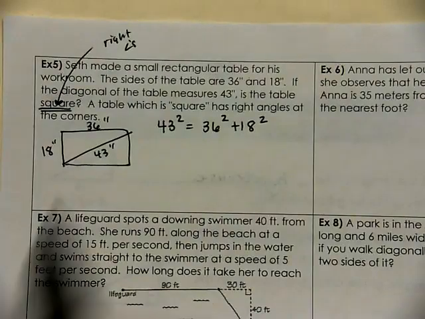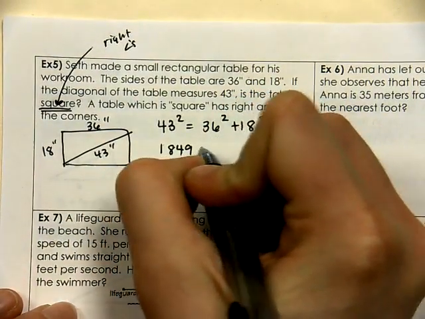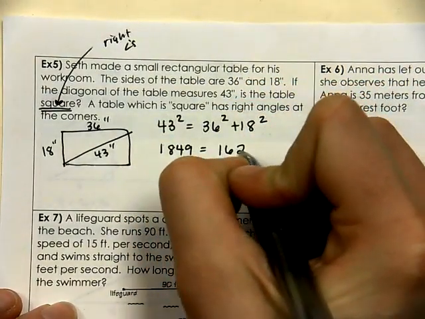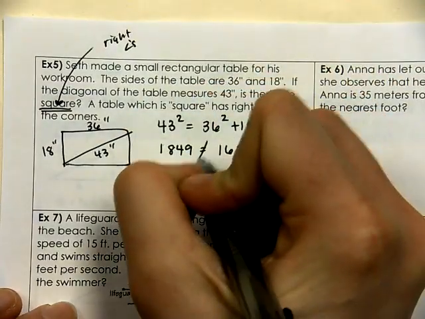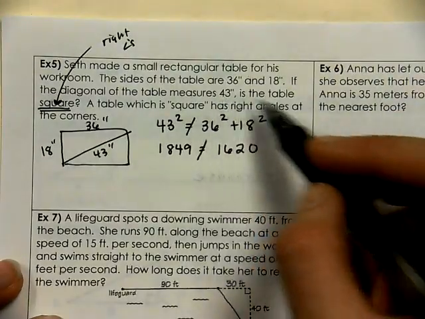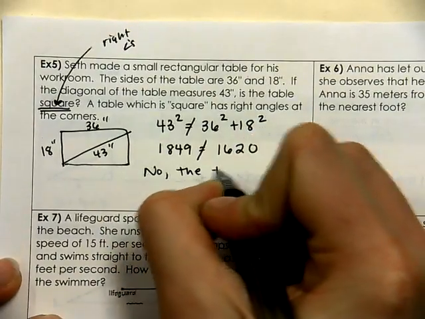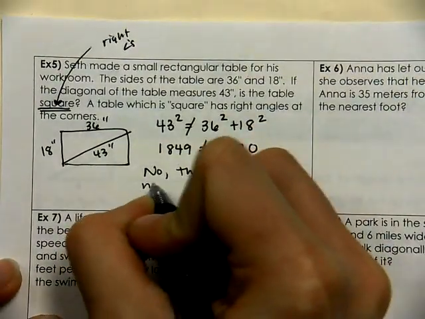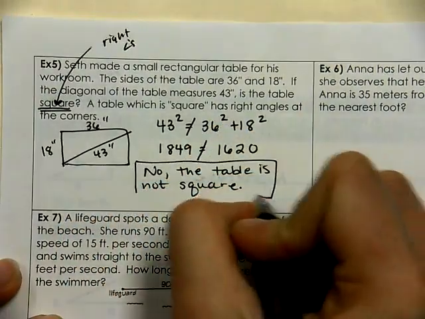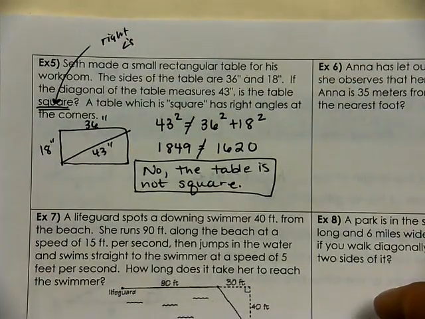So when I think about that, I get 1,849 equals 1,620. These are not equal, so it's not square. Is the table square? No, the table is not square, and that work justifies the answer. Here we use the converse of the Pythagorean theorem.